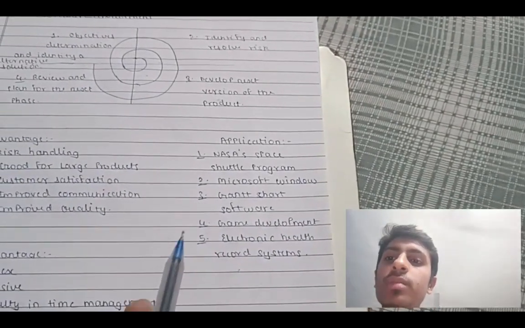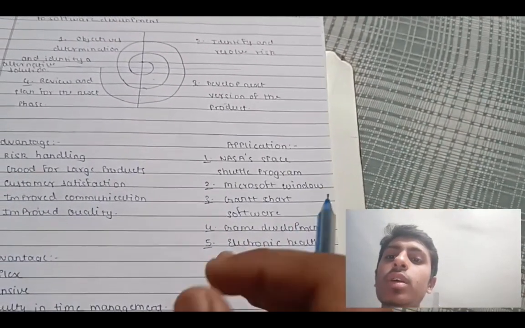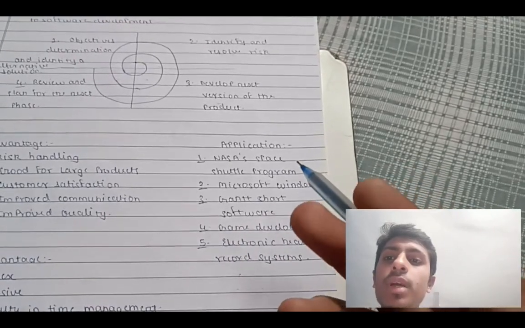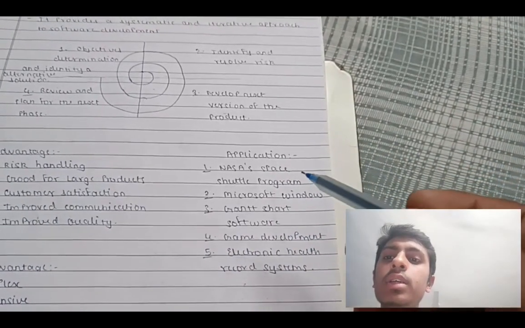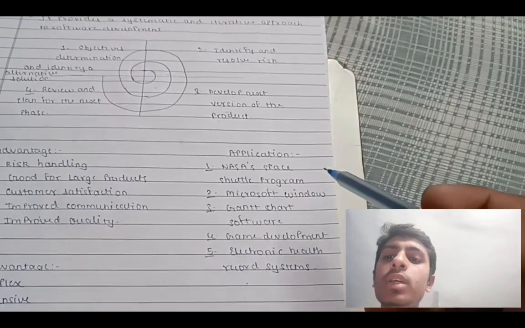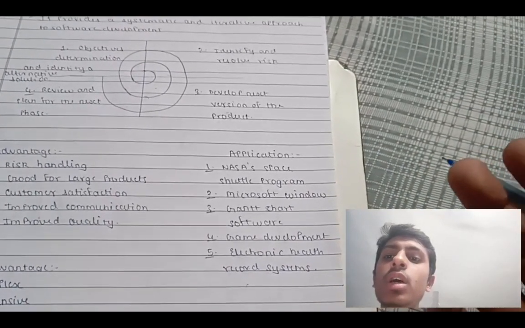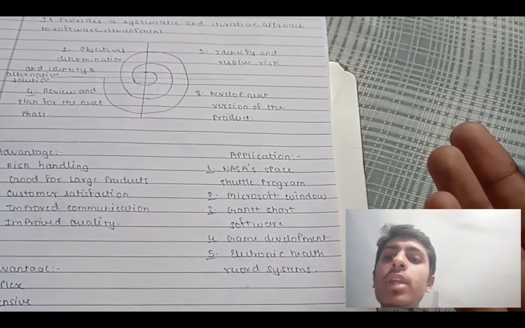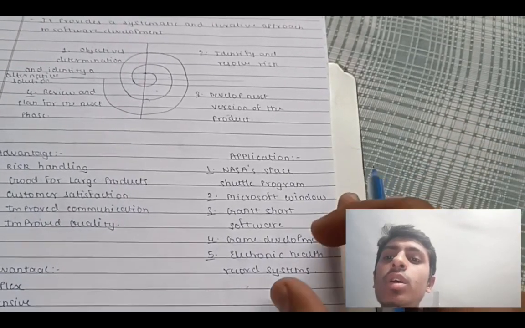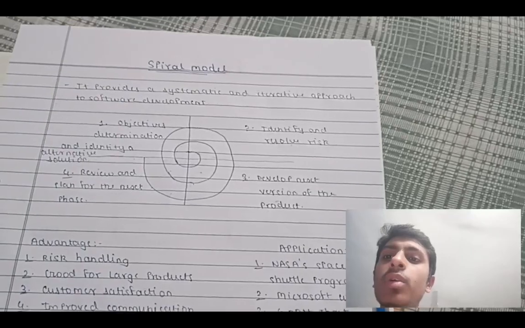Now we will talk about some real-time applications of the spiral model, which is used in software like the NASA Space Shuttle program, game development, electronic health record systems, Microsoft Windows, and Gantt chart software. So this was all about the spiral model.